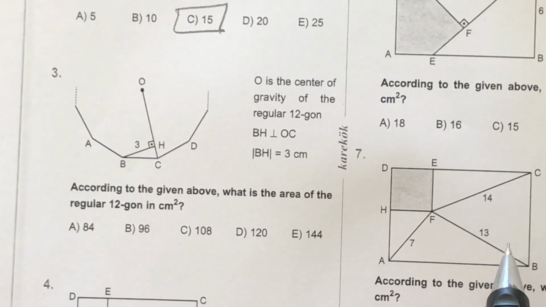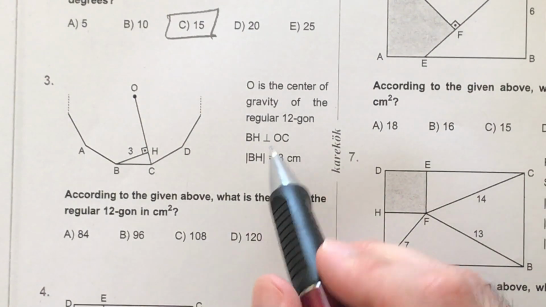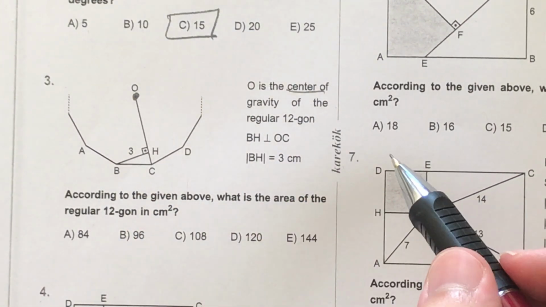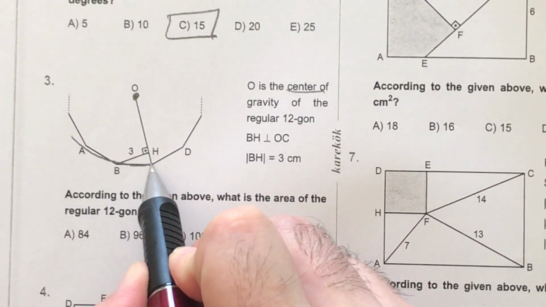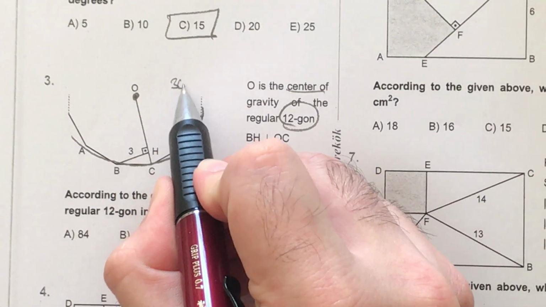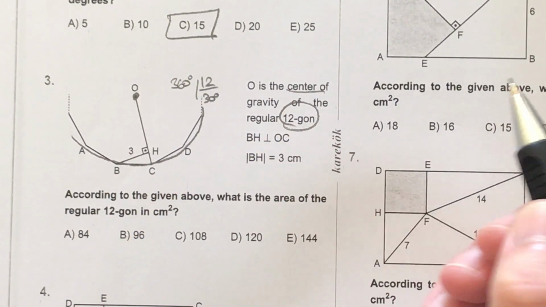So O is the center of gravity of the regular 12-gon. I don't know the Latin word for 12. So it says this is the center of gravity. It means it is the center of the circumscribed circle again. So there are 12 sides. If I divide 360 by 12, I will get 30 degrees.